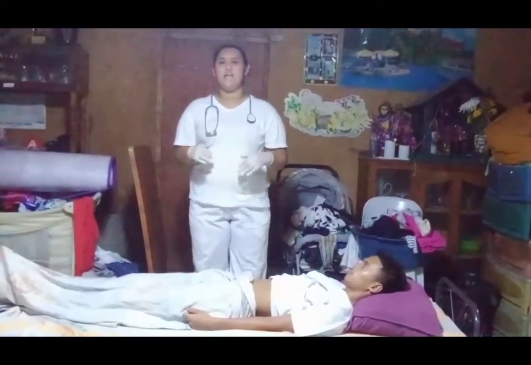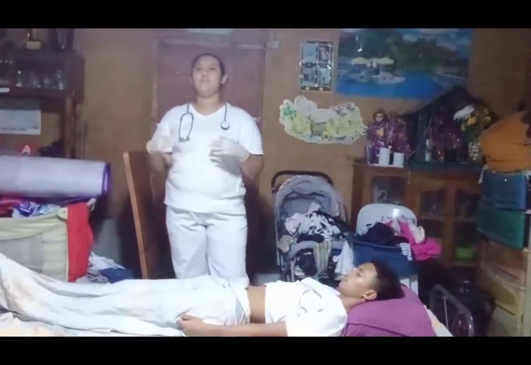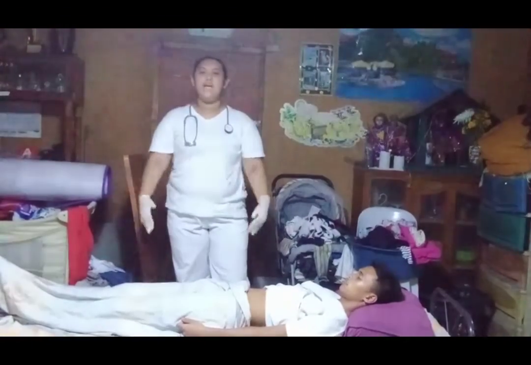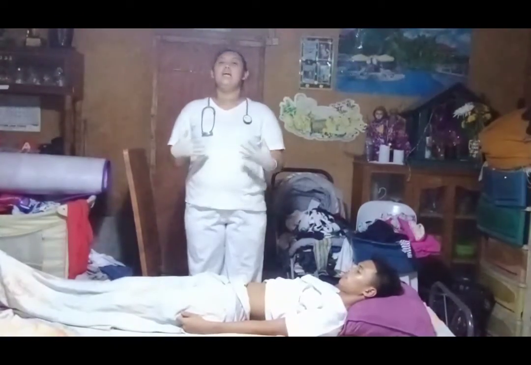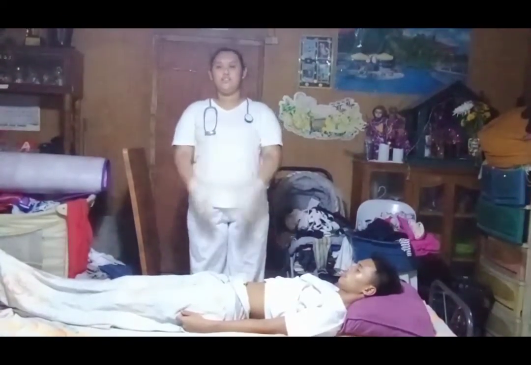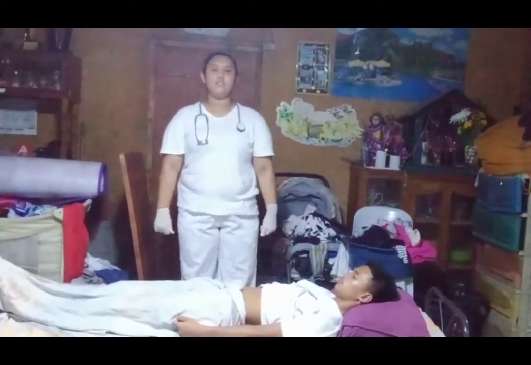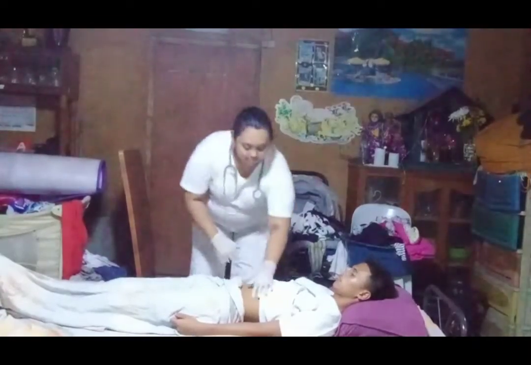Test for cholecystitis. Press fingertips under the liver border at the right costal margin and ask the patient to inhale deeply. This is to know if there are any abnormal findings under the liver border when palpated. Note for right upper quadrant pain and tenderness, to record if the right upper quadrant of the patient has pain and tenderness.